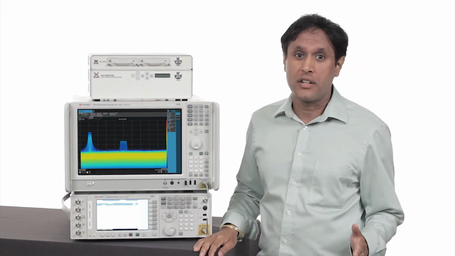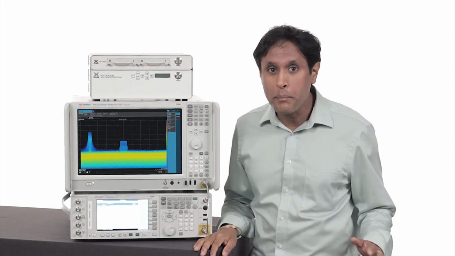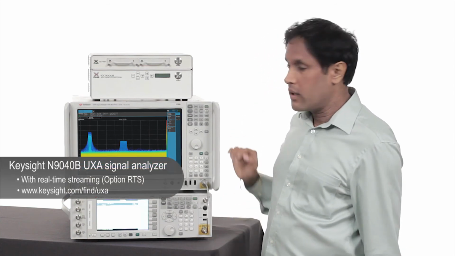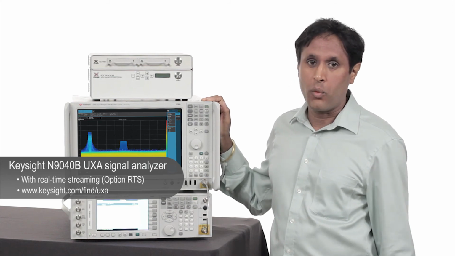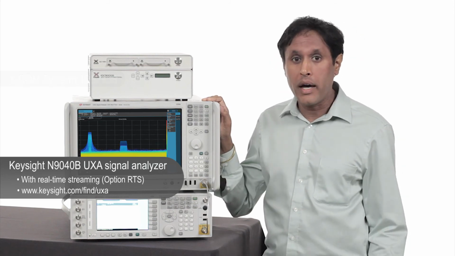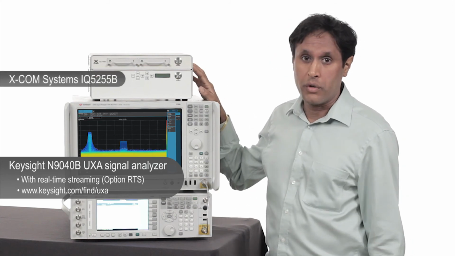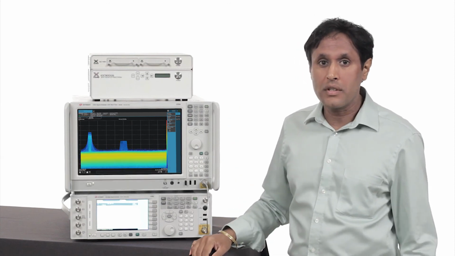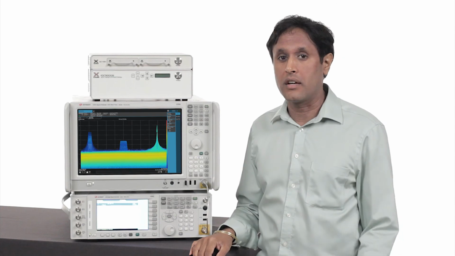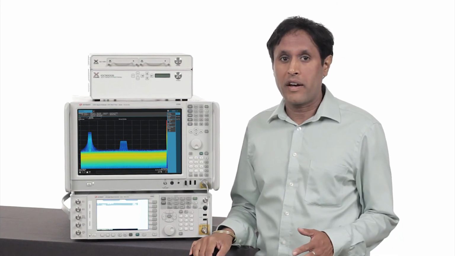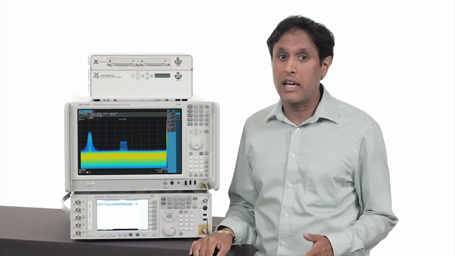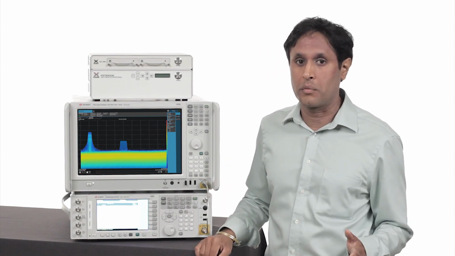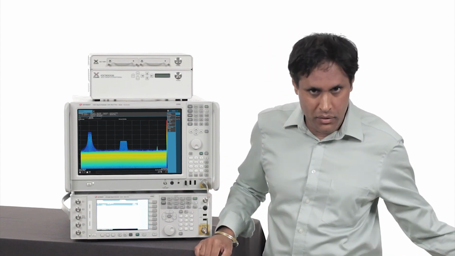Signal characterization of unidentified radars is simple with Keysight's UXA signal analyzer equipped with option RTS for real-time wideband IQ data streaming combined with X-COM's recorder. This integrated solution allows you to continuously record large amounts of data over 255 megahertz of bandwidth and rapidly isolate specific portions for detailed analysis with DSP tools from Keysight, X-COM, and MathWorks.